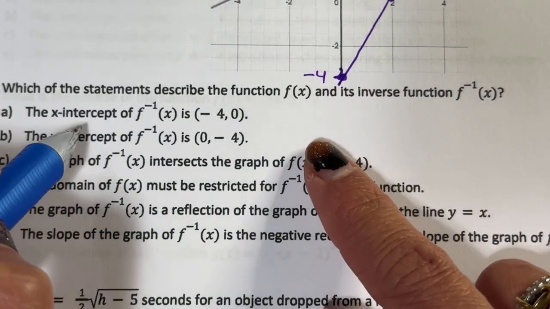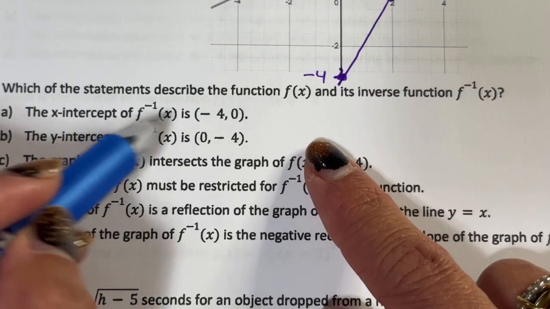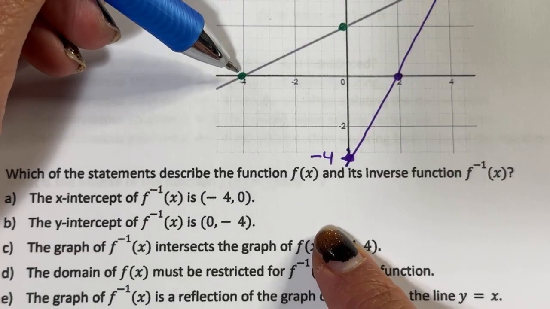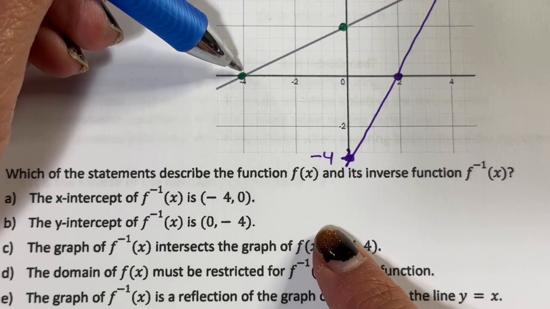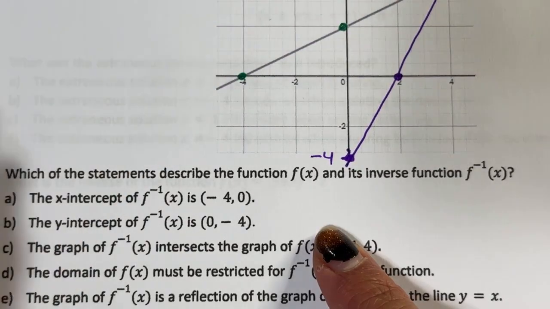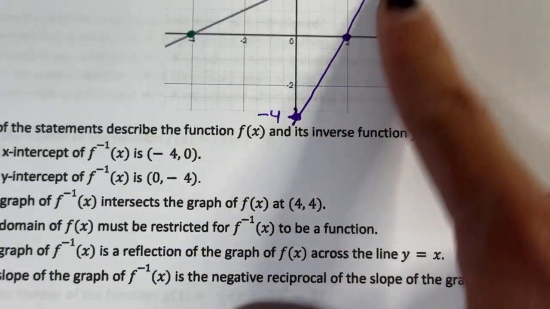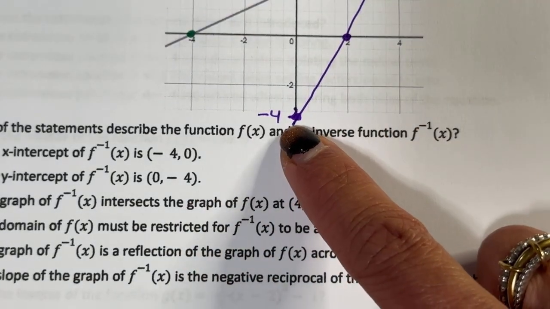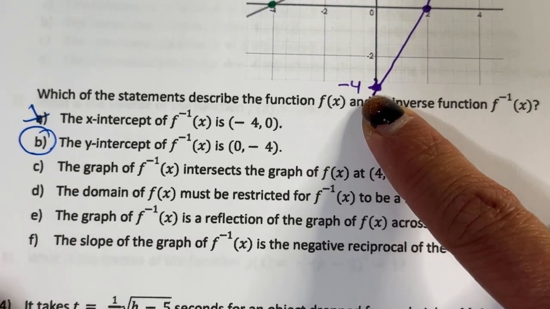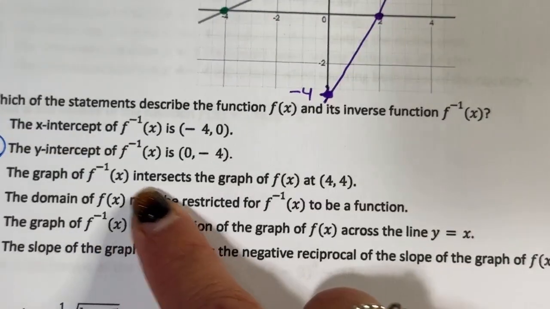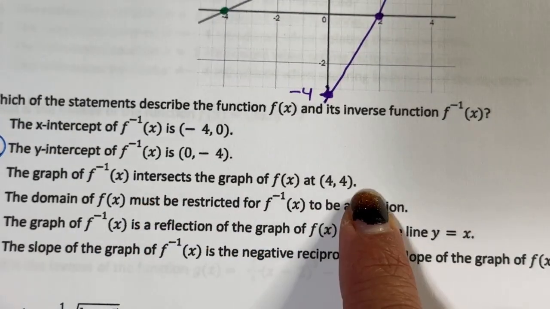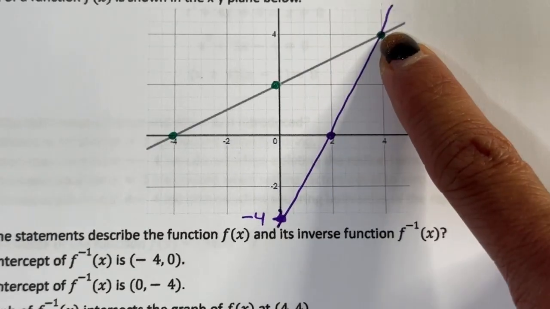So it says the x-intercept of f inverse is negative 4, 0. f of x goes through negative 4, but f inverse goes through an x of 2. So A is not it. The y-intercept of f inverse is 0, negative 4. Yeah, the inverse is going through the y at negative 4. That is true. The graph of f inverse intersects the graph of f of x at 4, 4. Yes, they crisscross at 4, 4.